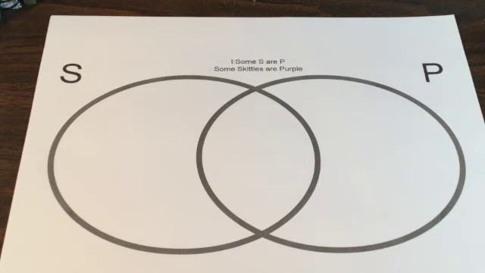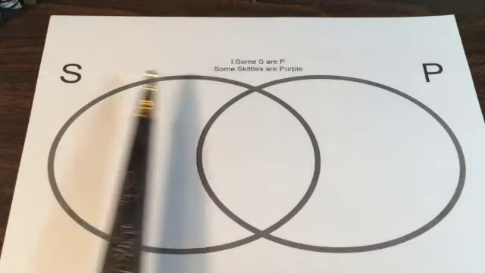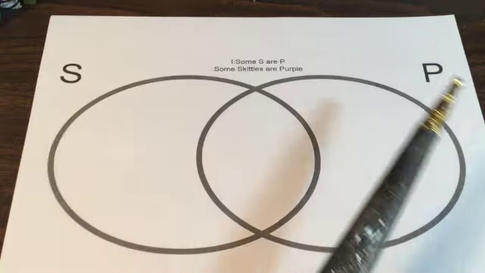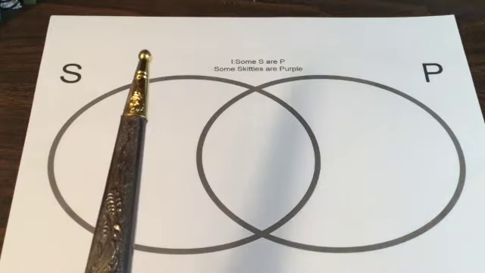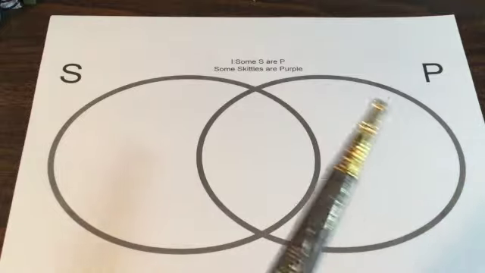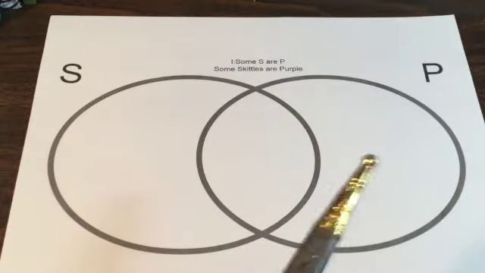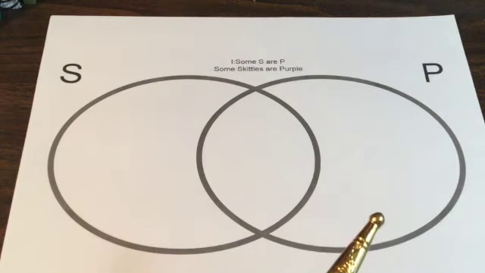Now, let's discuss the I argument. Okay, A, all S's are P. E, no S's are P. In the I argument, some S's are P, and we're going to use the word purple. It's all Skittles and purple. So here we have the world of Skittles, and here we have the world of purple things. Are there purple things that are not Skittles? Sure. Barney the dinosaur, grapes, all manner of things are purple.